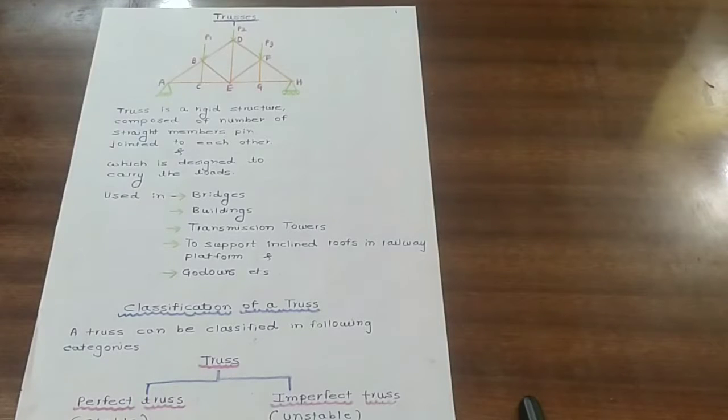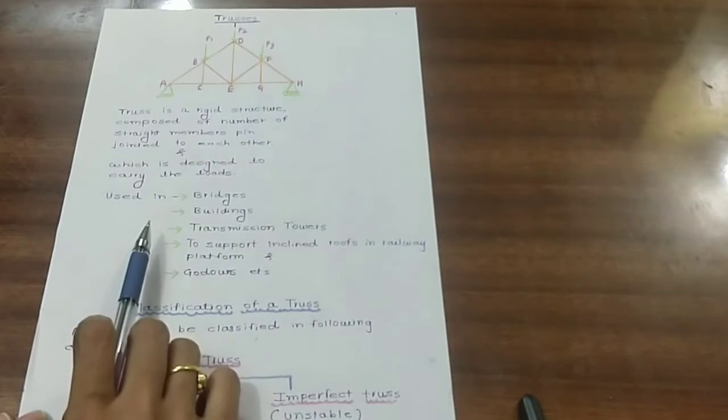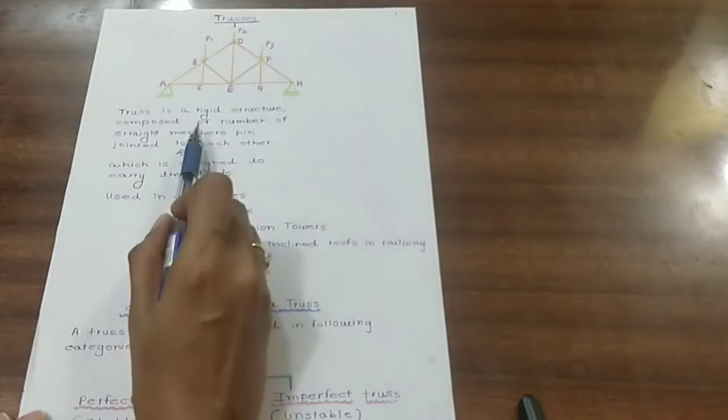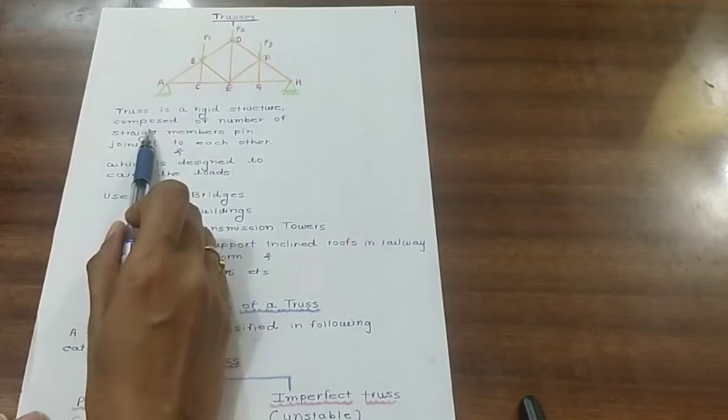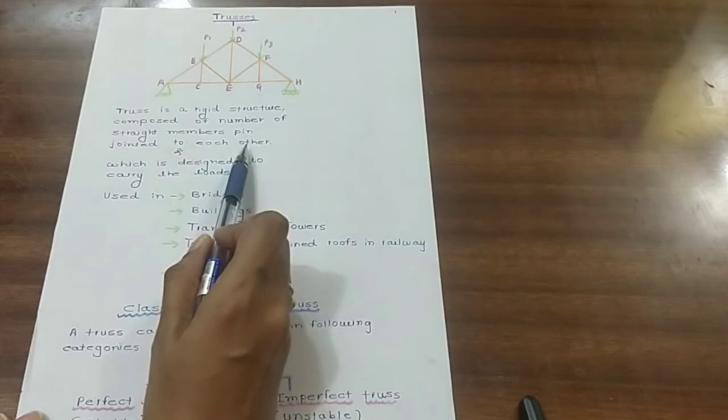Hello students, today our topic is about trusses. So we are going to discuss trusses. This figure is called a truss. A truss is a rigid structure composed of a number of straight members pin jointed to each other.